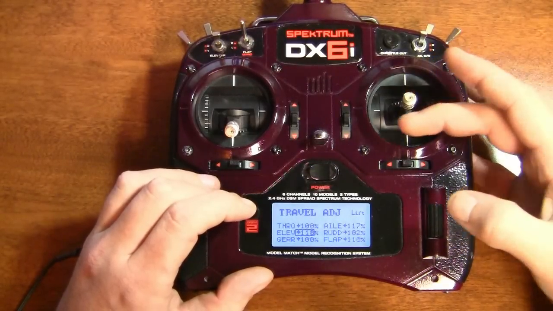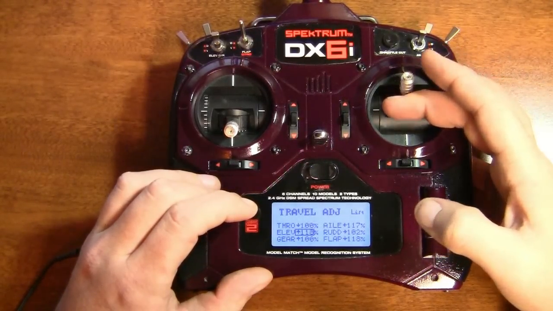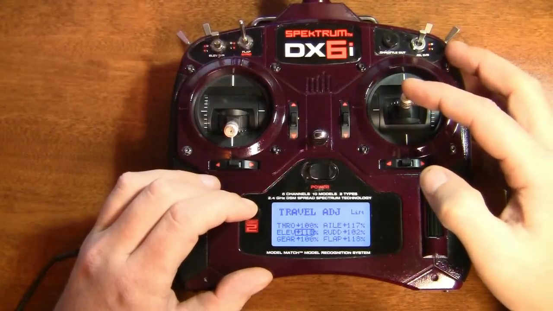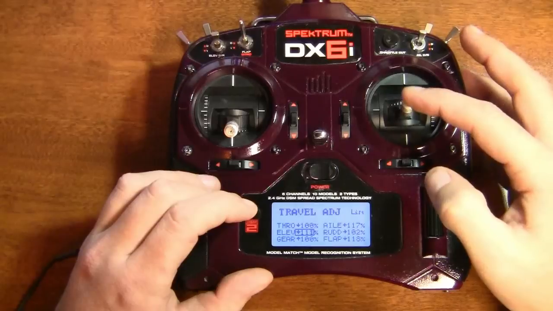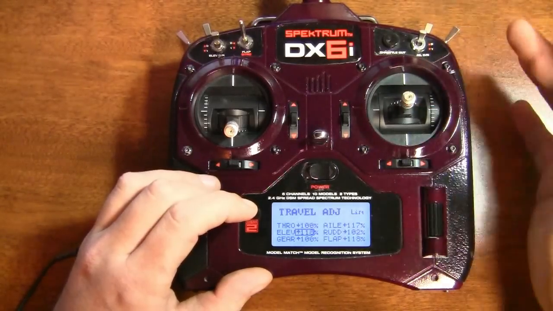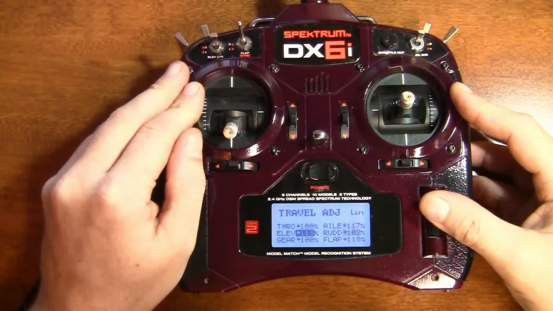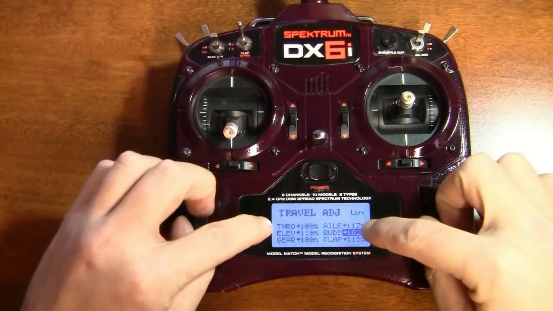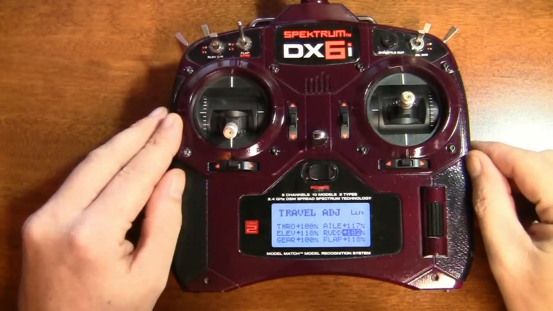Once I hit that number, then I held all the way up. As you can see, it's only 7 numbers off, but those 7 numbers can make a big difference when it comes to precision flying. Once you have that set, this is going to be set, and whenever you're setting this, everything's going to be 100% in your dual rate.